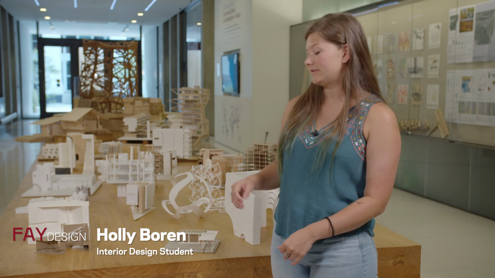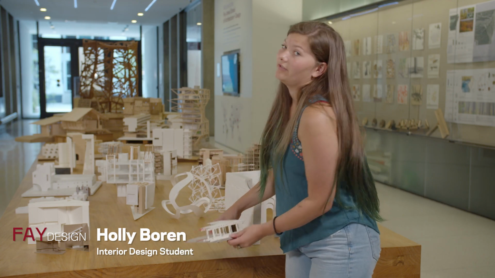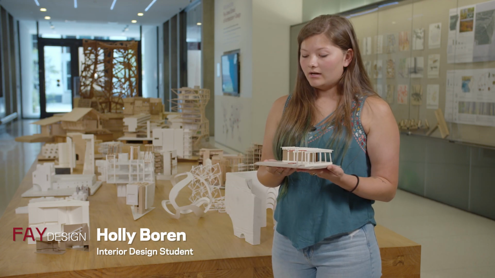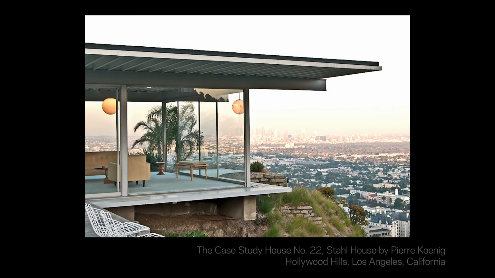Hello, my name is Holly Bourne, and I will be going into my third year of interior design school here at FAY Jones. I'm going to show you a model that I created. It is an abstract model of the Stall House, which is located in the Hollywood area of California.